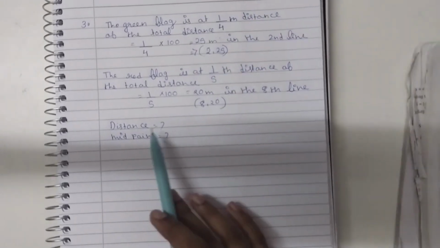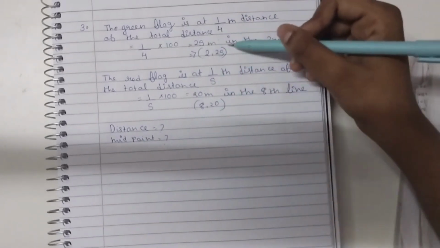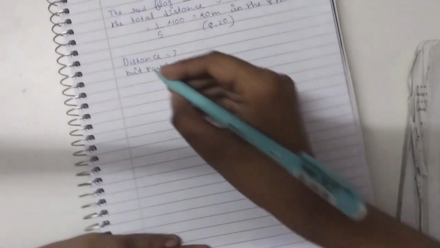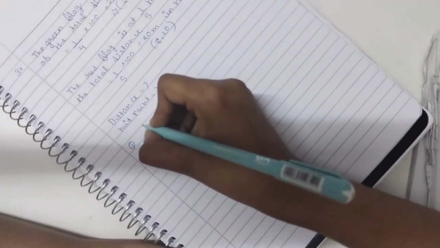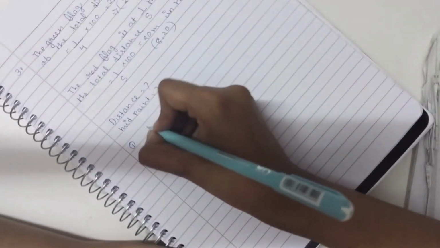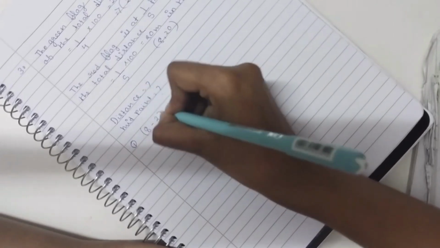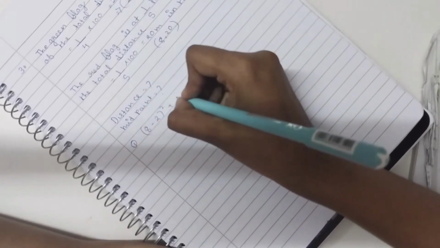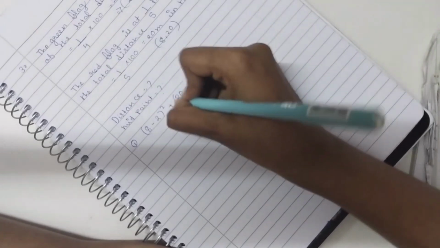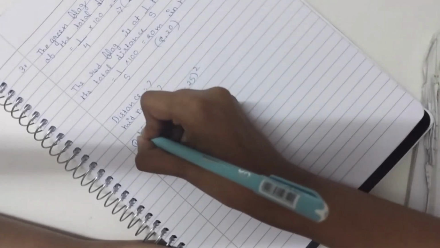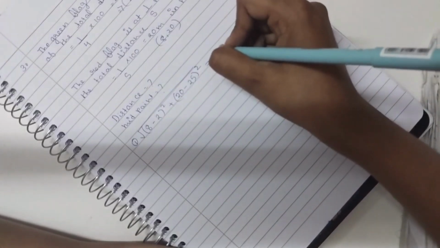They're asking us to find the distance between these 2 points and the midpoint of these 2 points. So first, in order to find the distance, we use the distance formula, which is x2, we're going to take as 8. So x2 minus x1, the whole squared, plus y2, which is 20, minus y1, which is 25, the whole squared, which will give us the distance of the points.